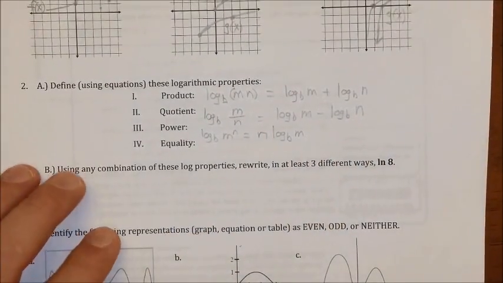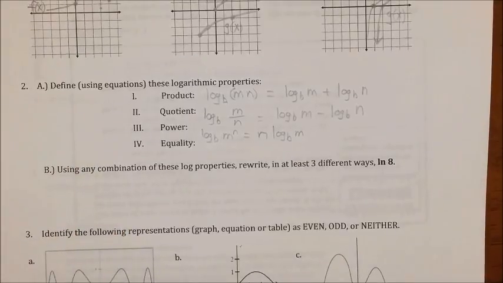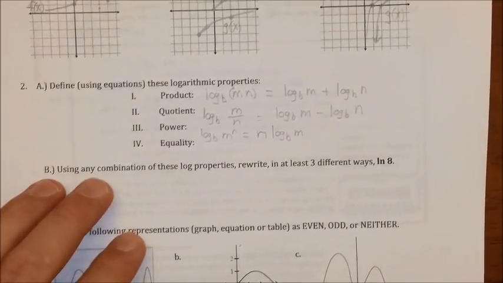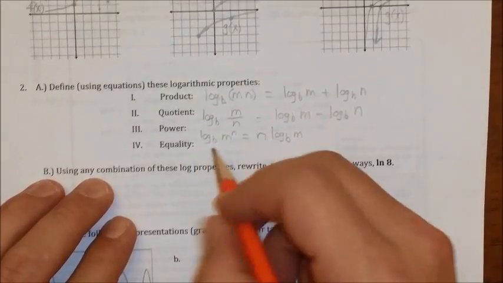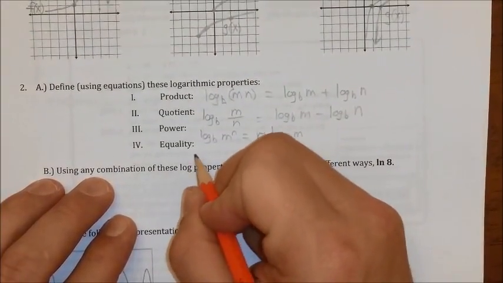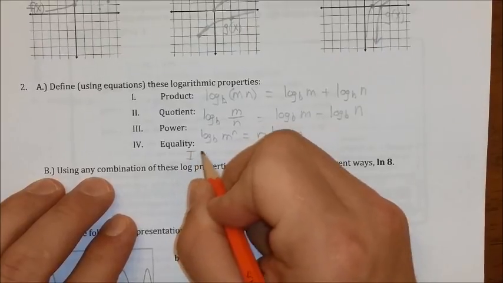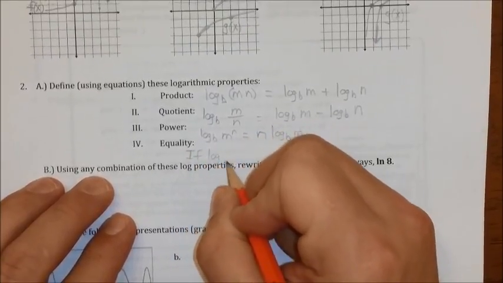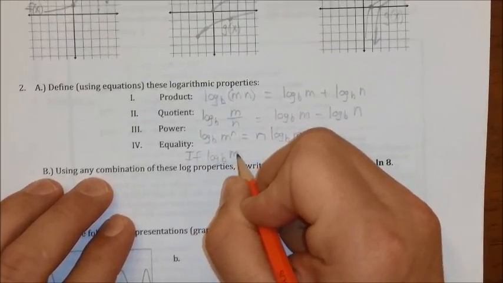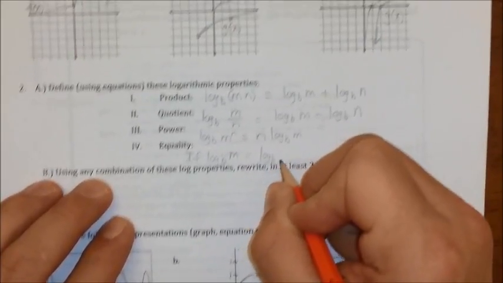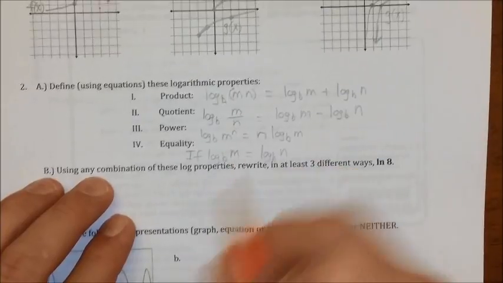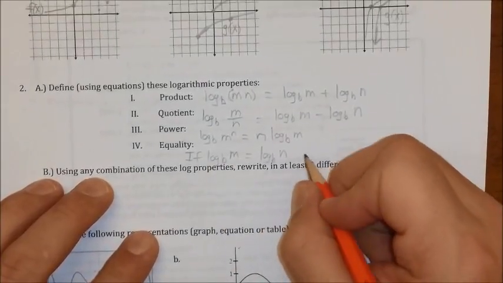And the last one, it's kind of common sense, but it's often overlooked. And same thing, this property is used later on in the review. The equality says that if log base b of m equals log base b of n, then m and n have to be equivalent values.